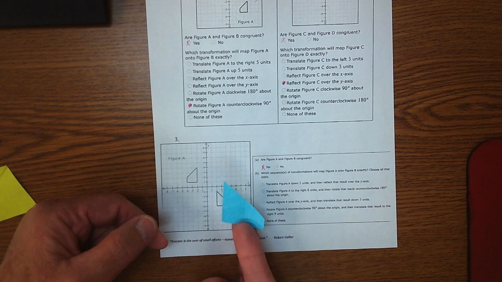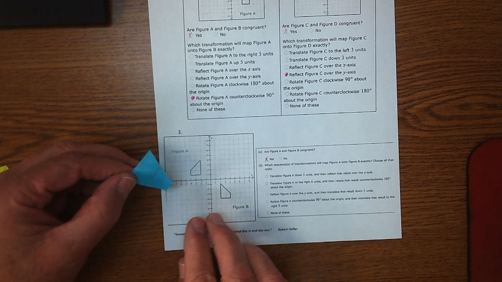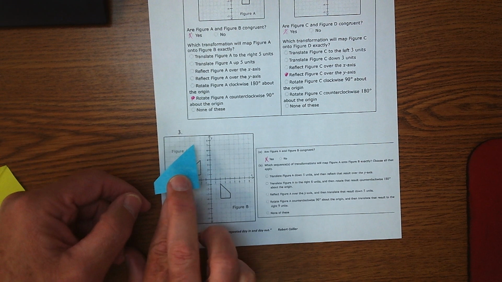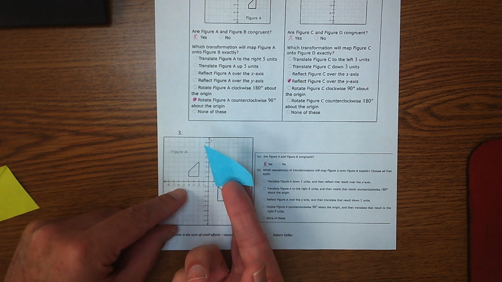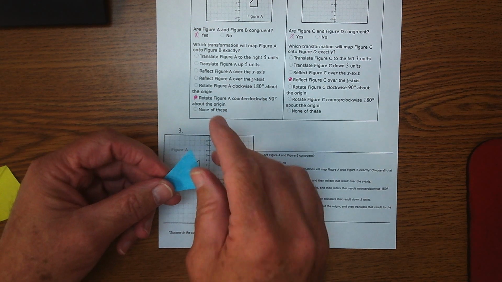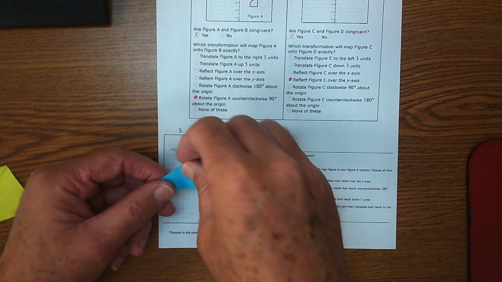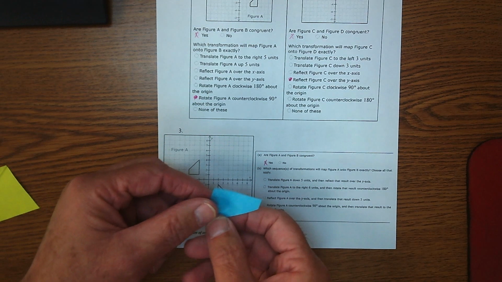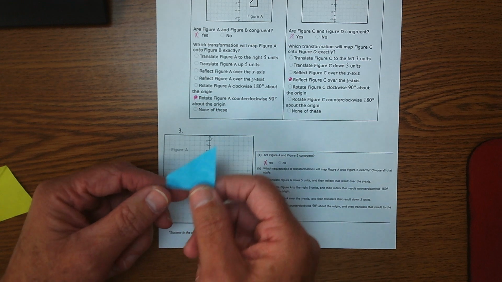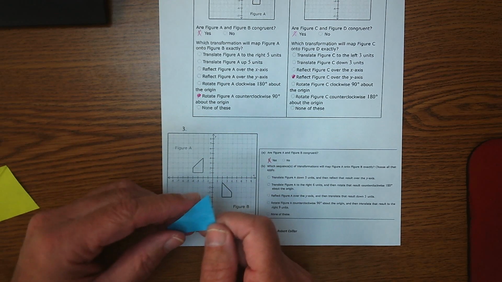Reflect it looks like this. So that would work. Or I can reflect it first, and then translate it down. So I can make this shape work. It's not going to be a rotation, because rotation would turn this the wrong way. If I turn it 180 degrees, it goes 90, then 180, so it's upside down. So it's not a rotation. It can't be a straight slide, because it'd be backwards. So there's got to be a reflection in there somewhere.